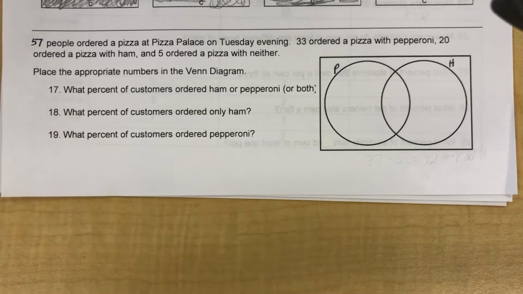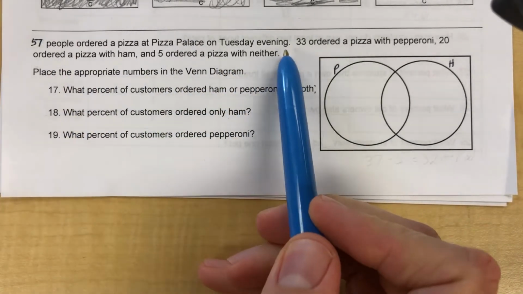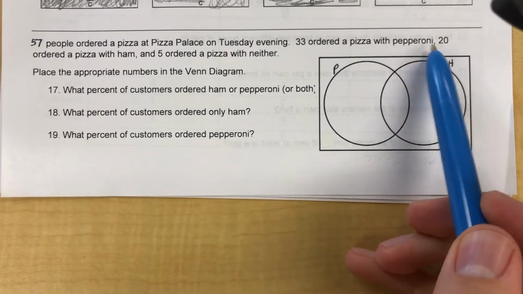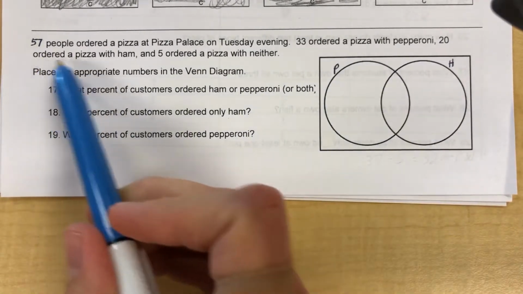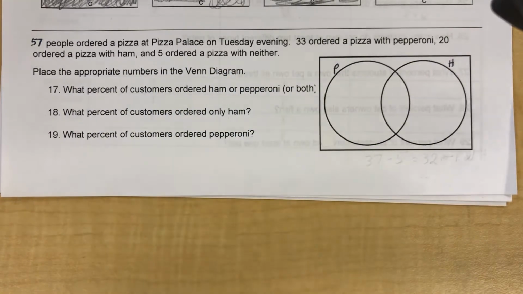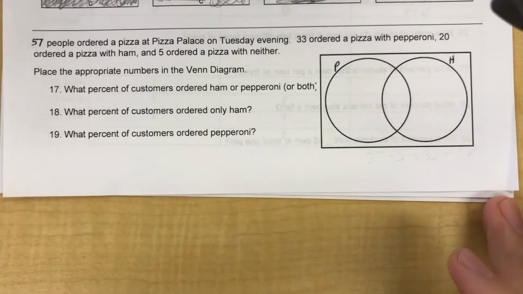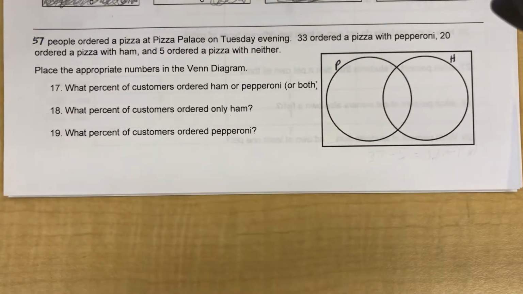So here goes. 57 people ordered a pizza at Pizza Palace on Tuesday evening. 33 ordered a pizza with pepperoni, which is why I put a P here. Go ahead and do that if you need to. 20 ordered a pizza with ham. There's an H. And 5 ordered a pizza with neither. So maybe it was just cheese, maybe it was Canadian bacon, maybe it was hamburger, who knows. But anyway, there you go.